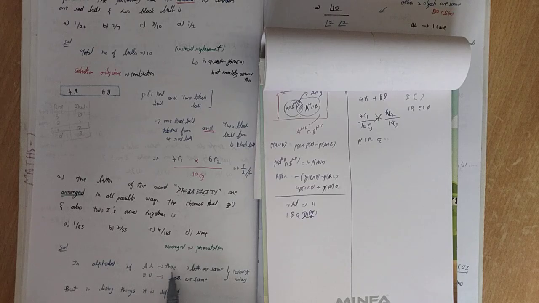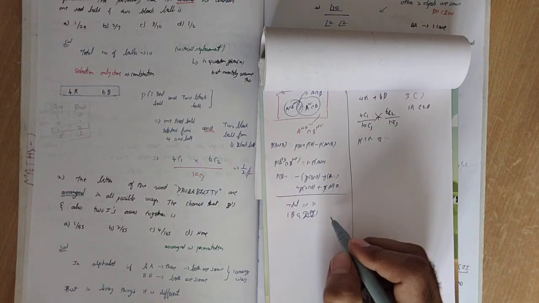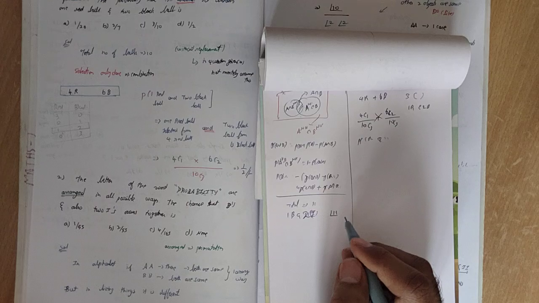A and B are both the same, so they can be arranged the same way. B, B are the same. But in living things it is different. So A, B arrange differently. Trigonometry arranges differently. It has 11 letters, so it can be arranged in 11 ways.